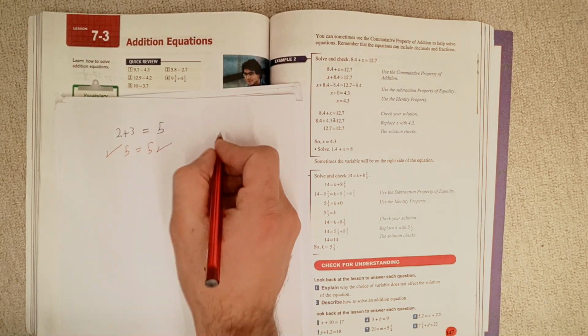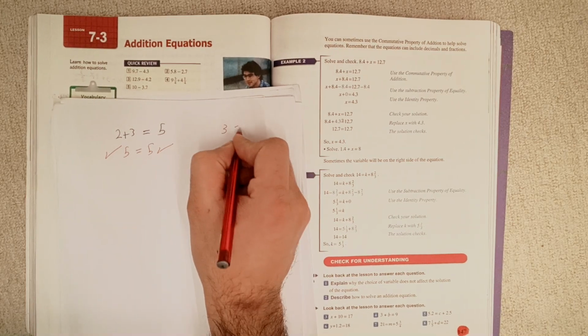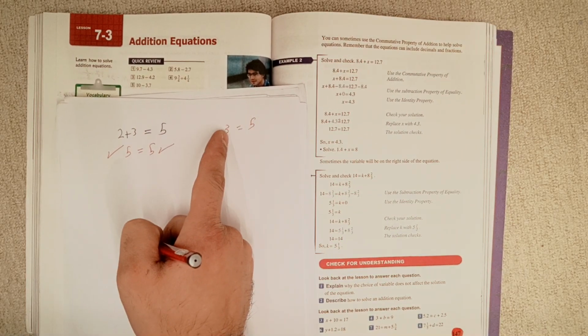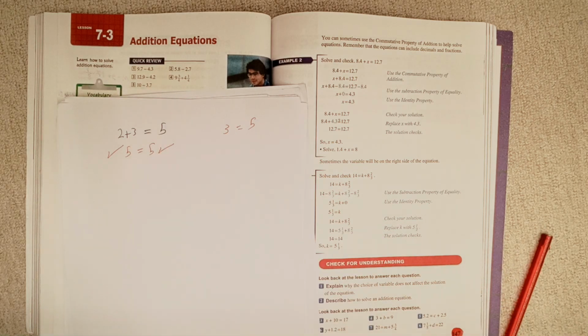Okay, can we say 3 is equal to 5? Are these two sides equal? No, so it's not an equation.